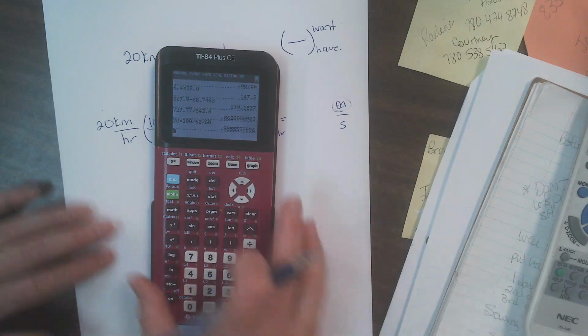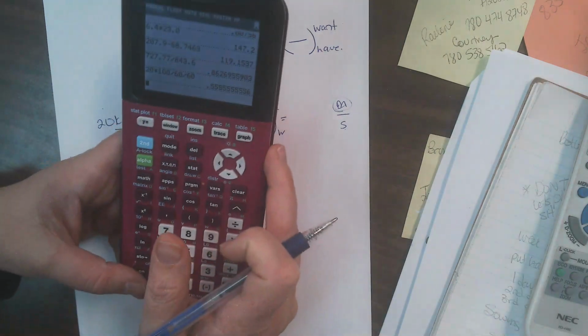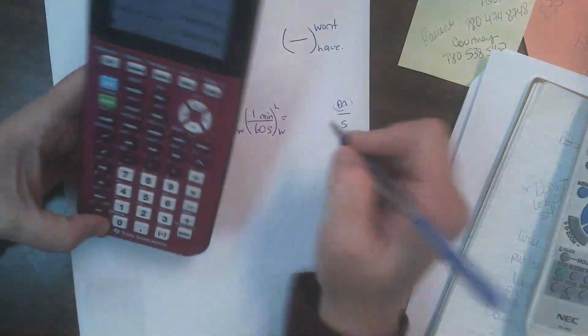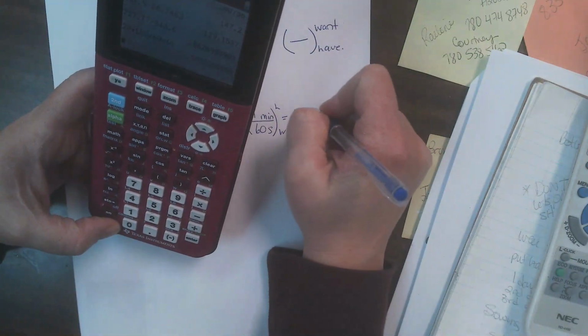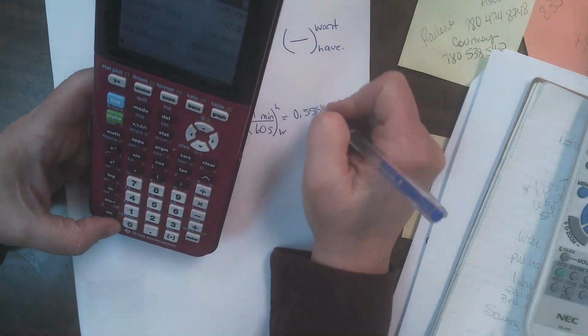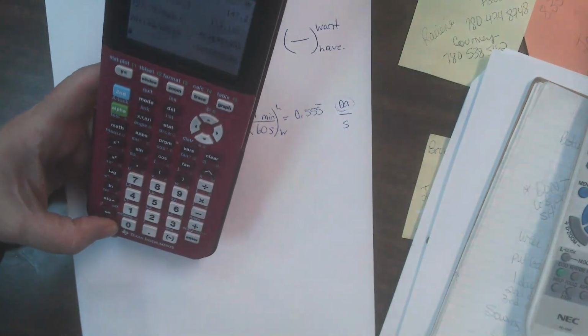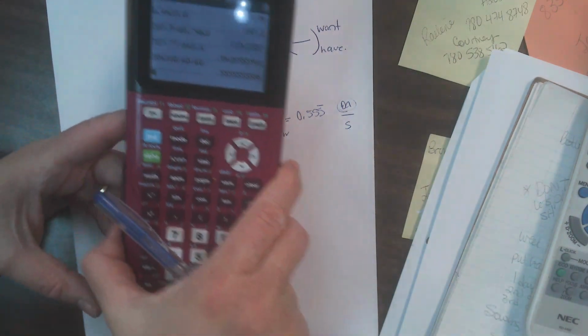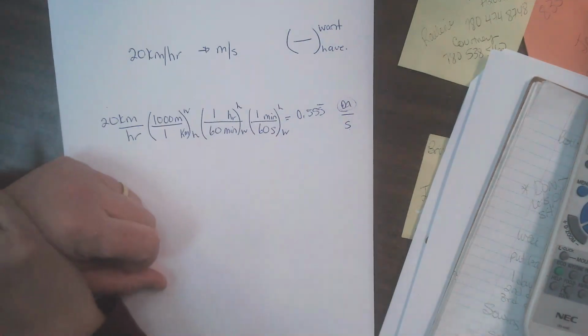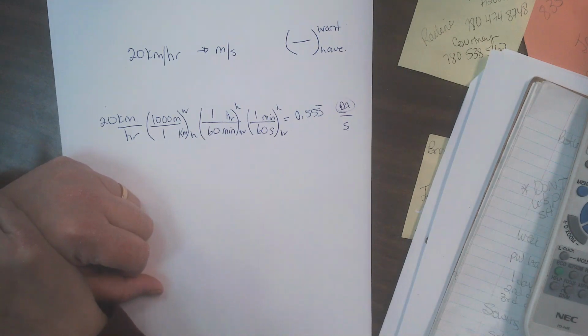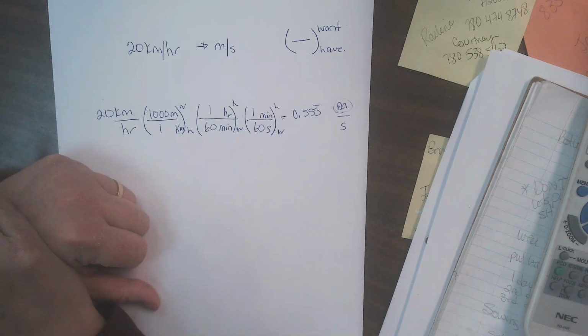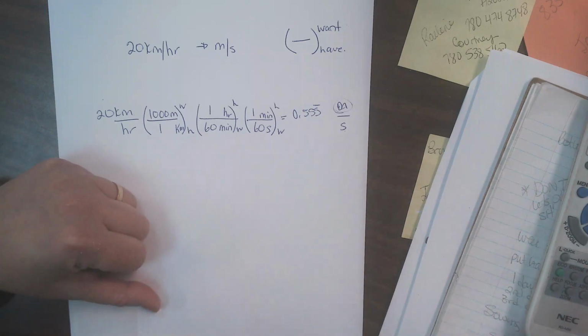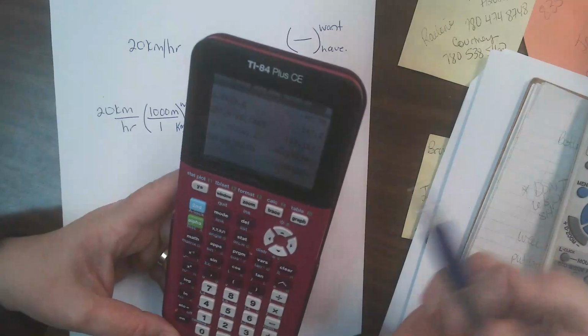Okay? And so I end up with 0.555 repeating, because our calculators end up at 6, but it's repeating. And I did something wrong. I'm out by a factor of 10, because I only multiplied by 100.